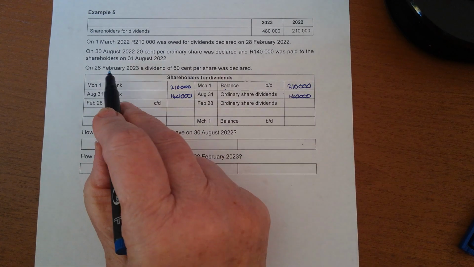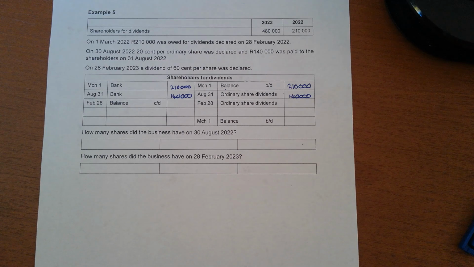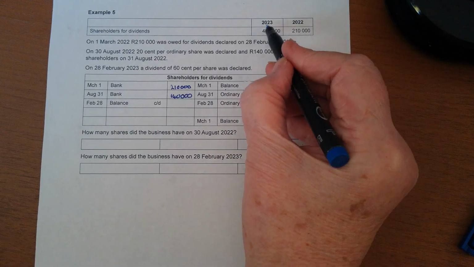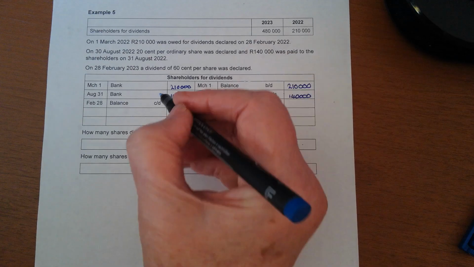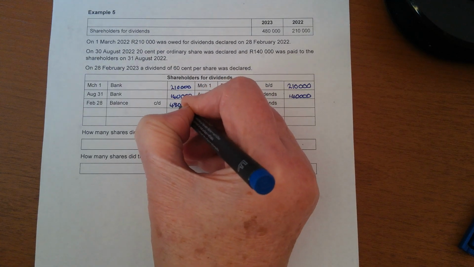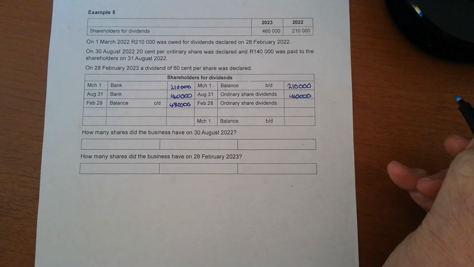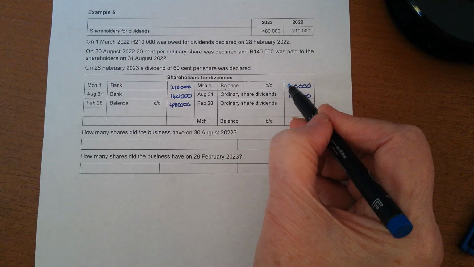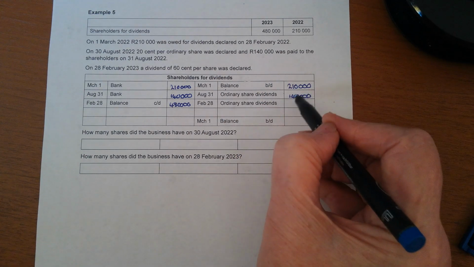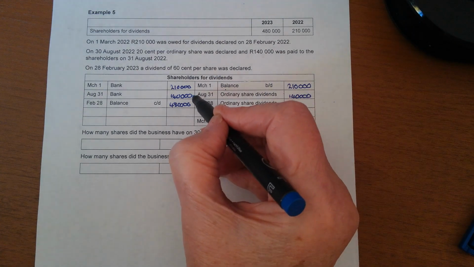And then they say on the 28th of February we declared a dividend, but they don't give me the number of shares. So it means I must go and look in my trial balance. What is the amount that we owe at the end of the year? And then I will show the balance here is 480,000. The amount that we owed at the beginning of the year, we had to pay in March. The interim dividend must always be paid immediately.